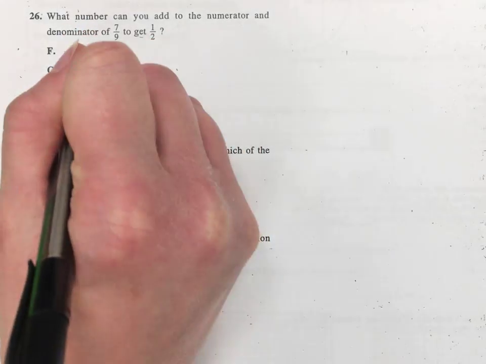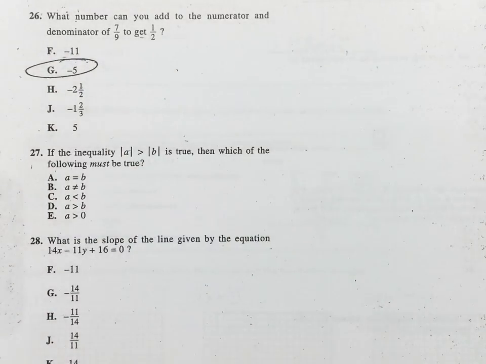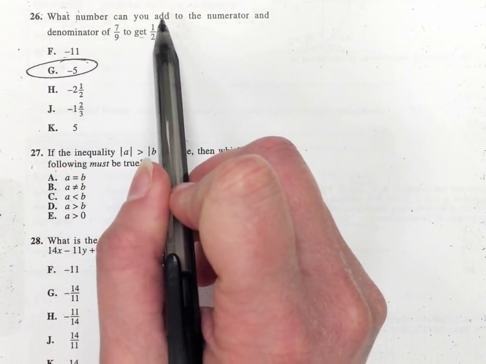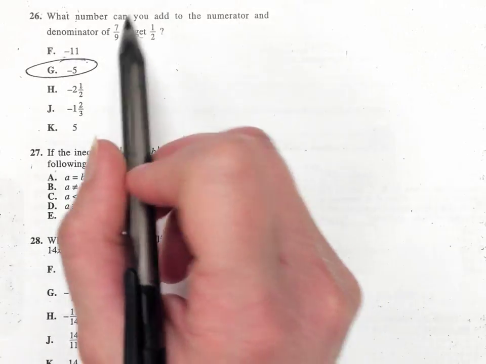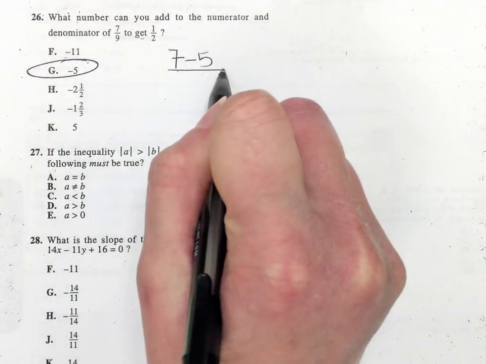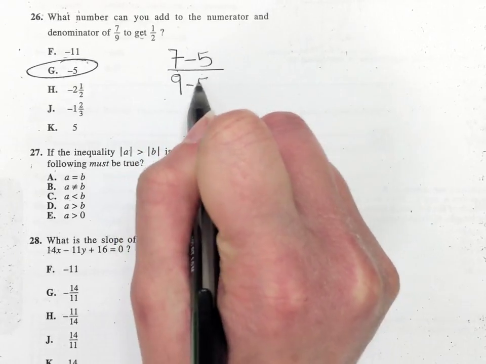Alright, 26, you should have gotten G from Friday. Does anybody need me to go over 26? Yeah? Okay, so you got to be careful what it asks. It wants you to add that number to both the top and the bottom, okay? So if you add, well, really subtract 5 to 7 and subtract 5 to 9.